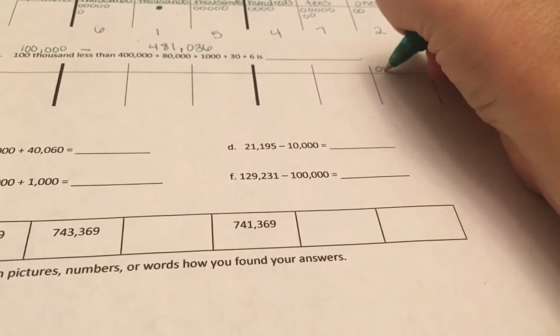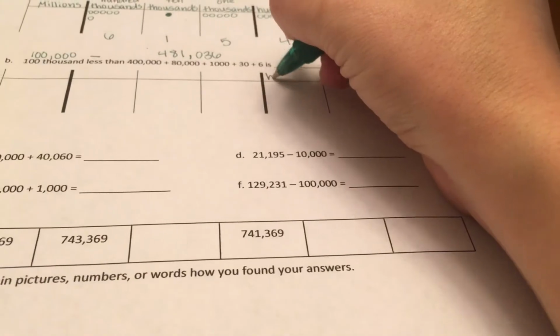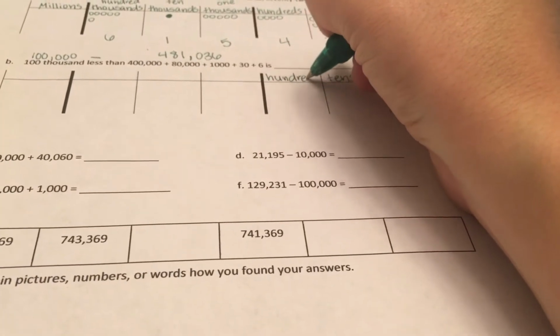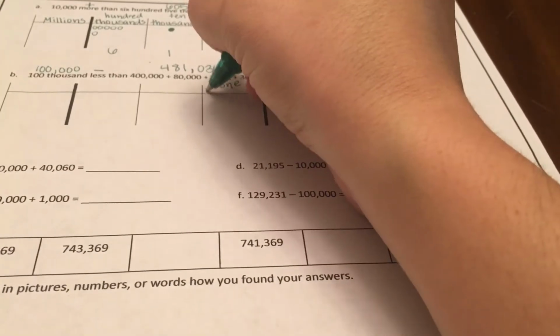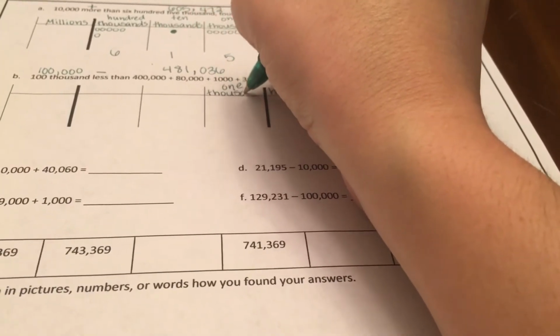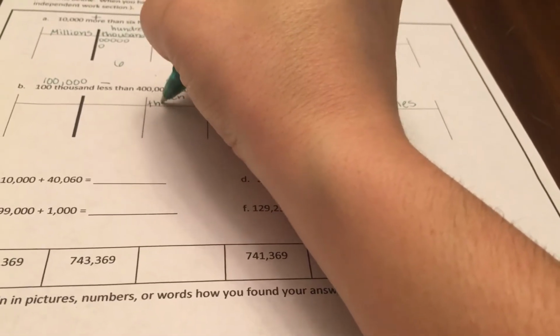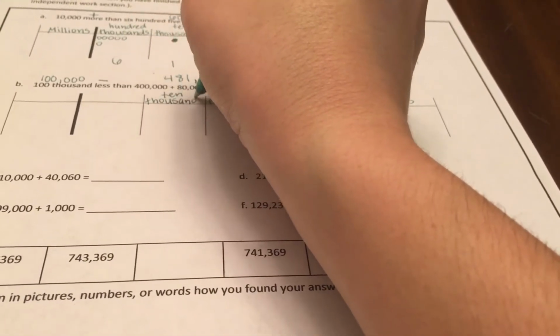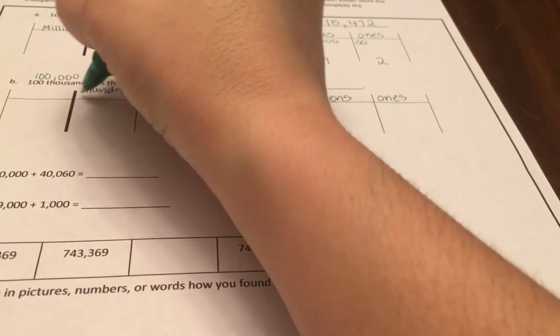So ones, tens, hundreds, 1,000s, 10,000s, hundred thousands, and millions.